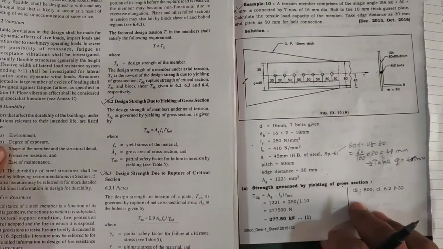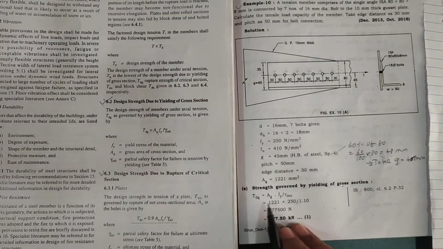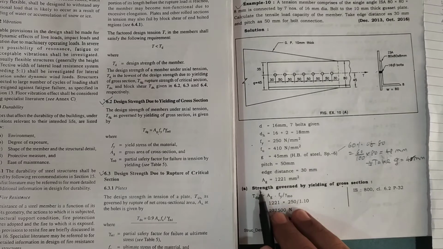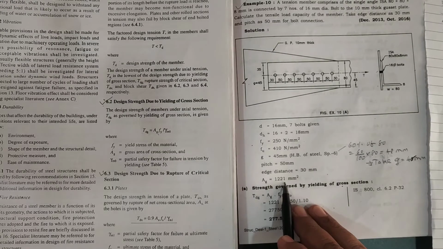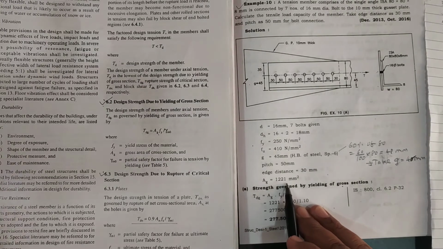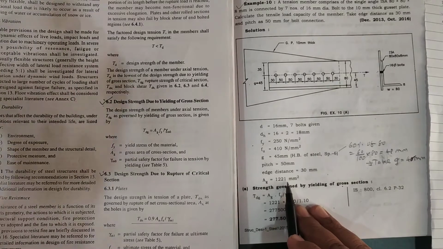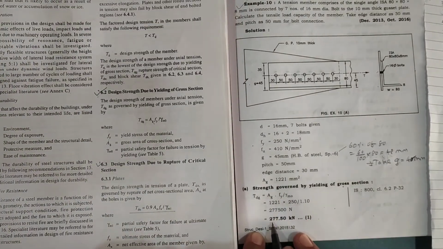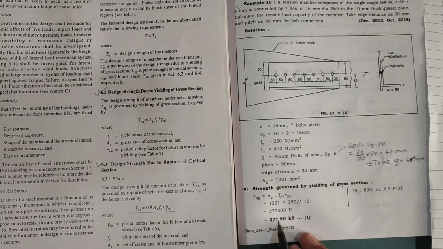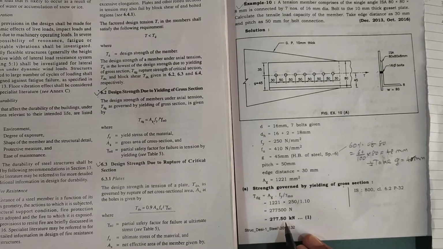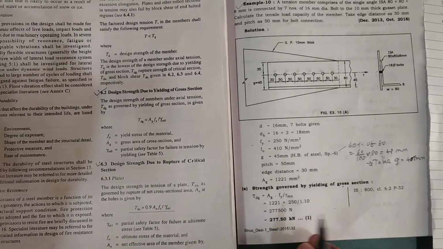The same equation is here. Where does the Ag come from? Ag comes from the steel table, ISA 80 by 8 mm. So we get the answer of Tdg, which comes to 277.50 kilo Newton.